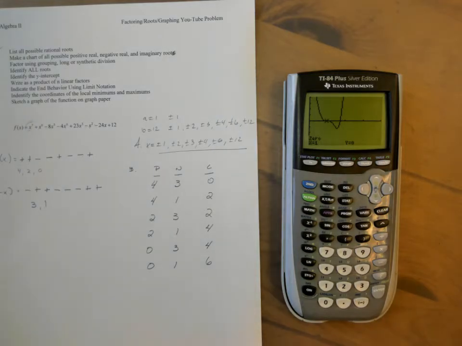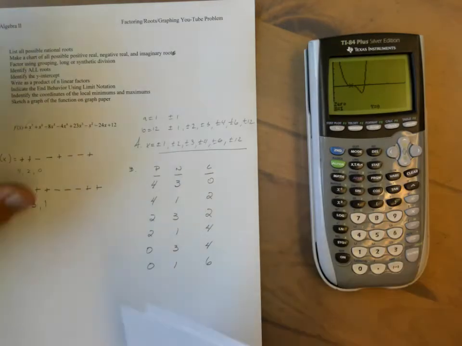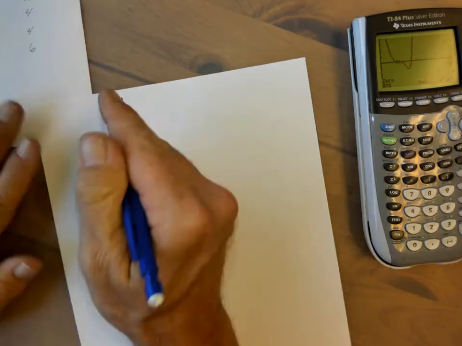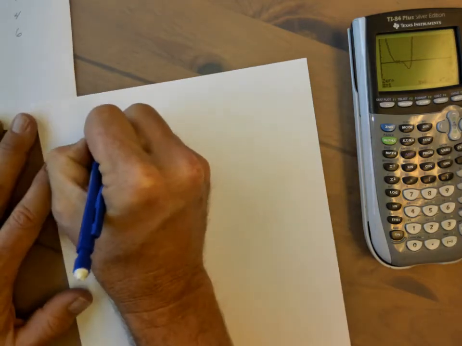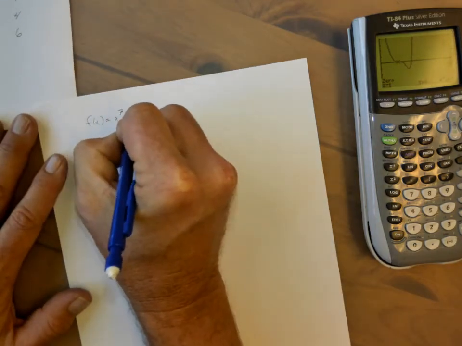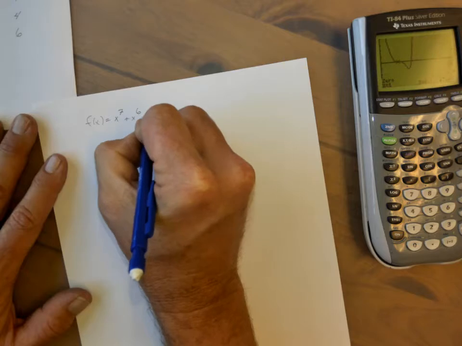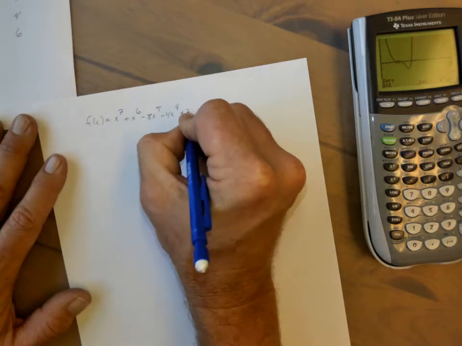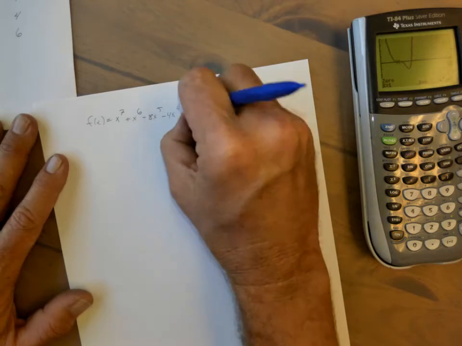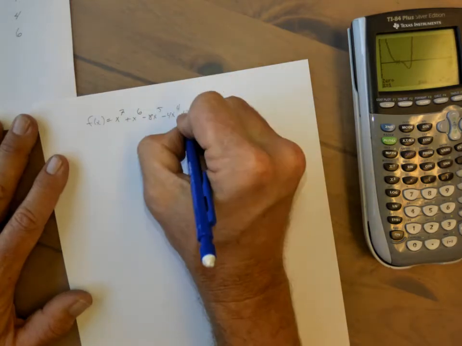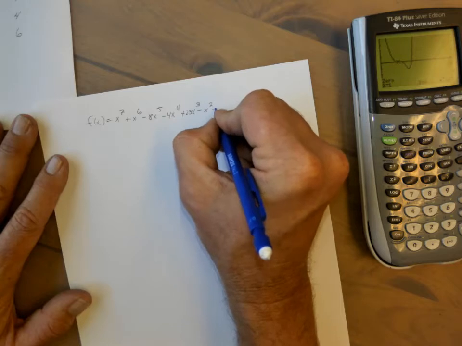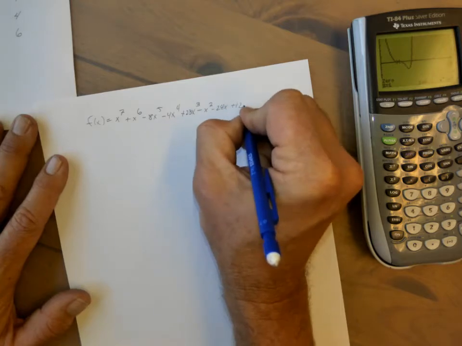Okay, so now I'm going to start doing some synthetic division, and let's see where that takes us. Again, I'll rewrite my function here, f of x, is x to the 7th plus x to the 6th minus 8x to the 5th, and I'm just going to finish up here. Oh, that should have been a 23. x to the 3rd minus x squared minus 24x plus 12.